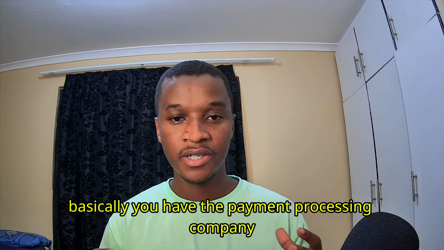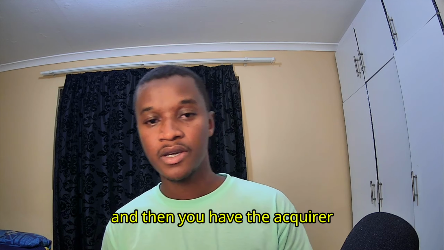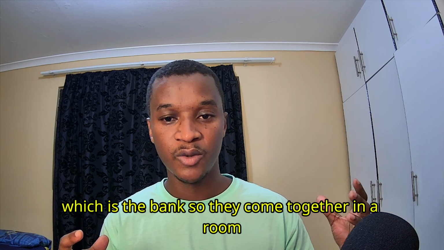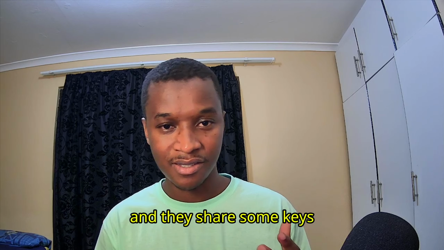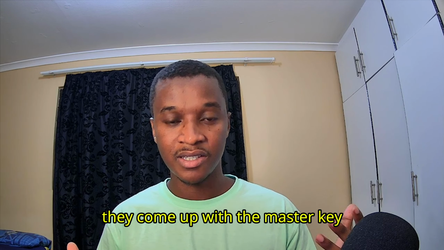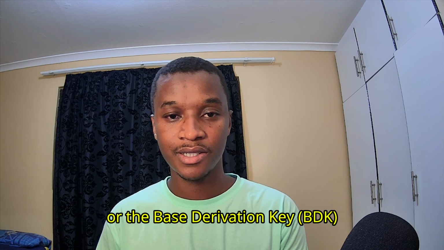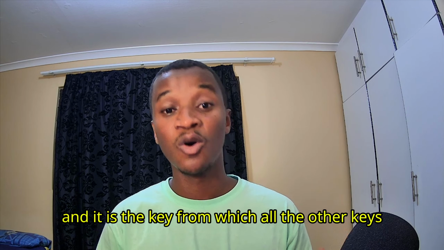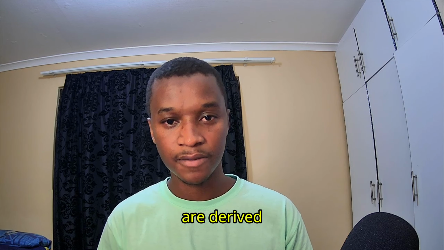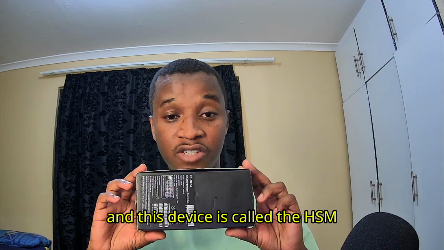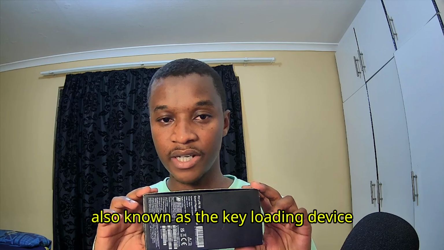Basically, you have the payment processing company, and then you have the acquirer, which is the bank. So they come together in a room and they share some keys. They come up with the master key, and that key is called the BDK, or the base derivation key. And it is the key from which all the other keys are derived. This key is loaded into this device, and this device is called the HSM, or the hardware secure module, also known as the key loading device.